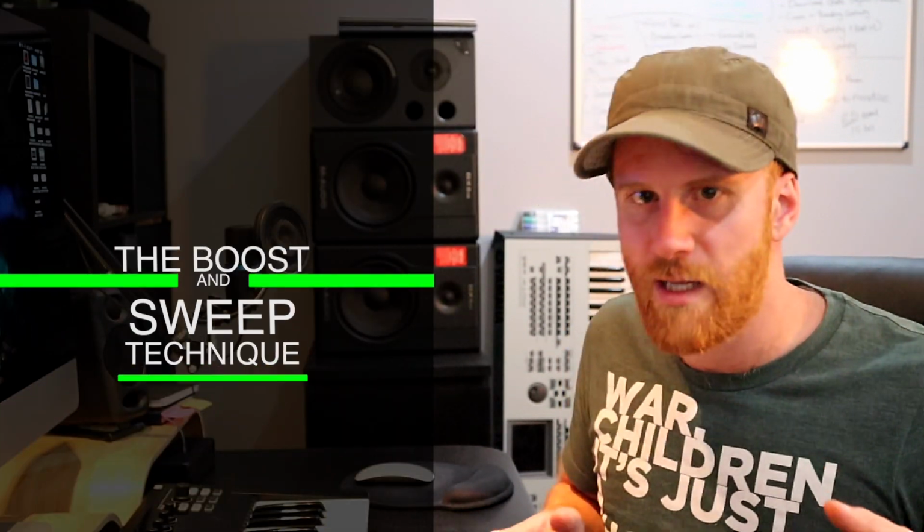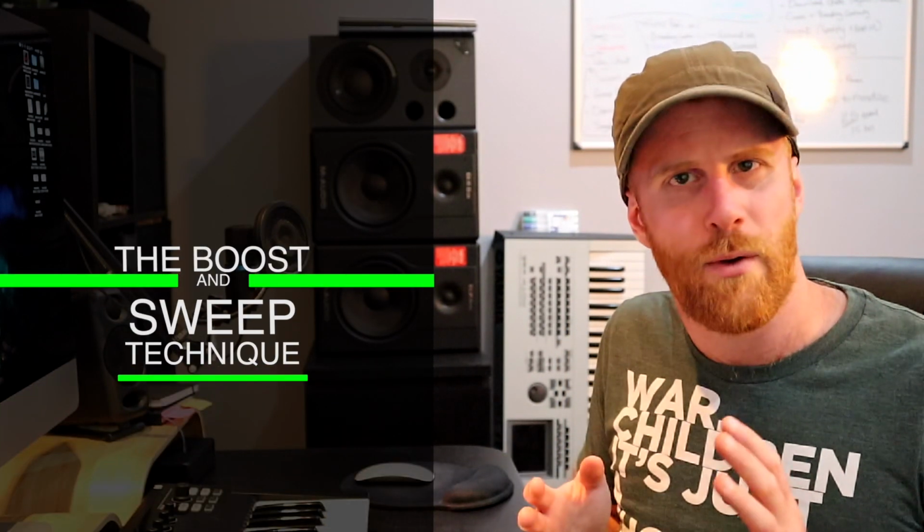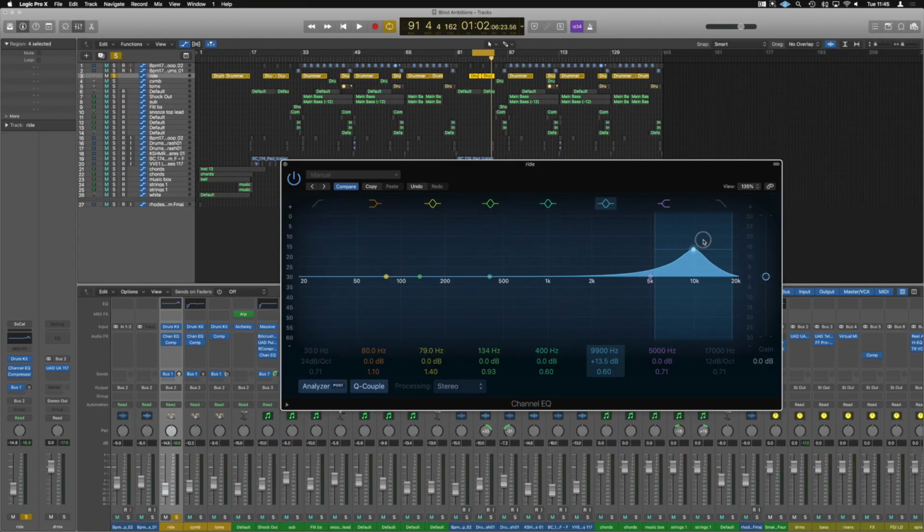So number 3 is a technique for finding those areas that you actually do want to EQ, and I just call it the boost and sweep. Really simple. You want to get a narrow-ish, but not overly narrow that it sounds unnatural, boost on your EQ and just gradually sweep it. I will tend to go in the area of the sound that I'm mainly looking to adjust, but you can sweep across the whole bandwidth.